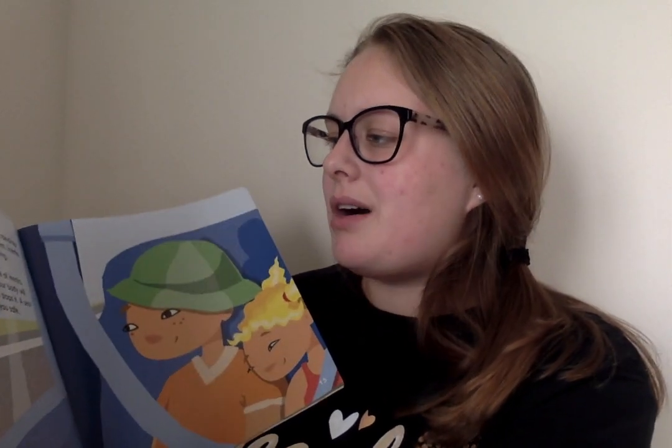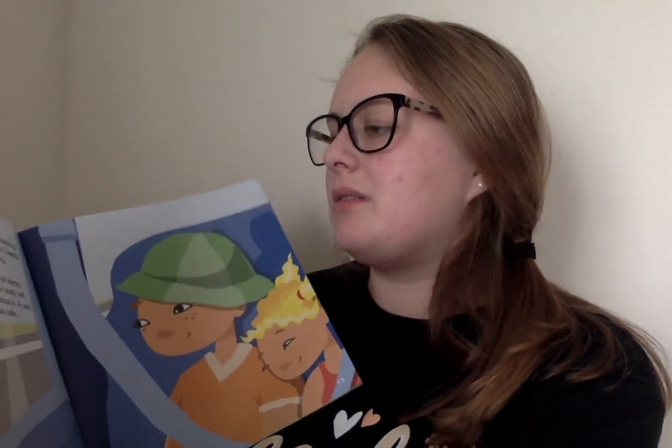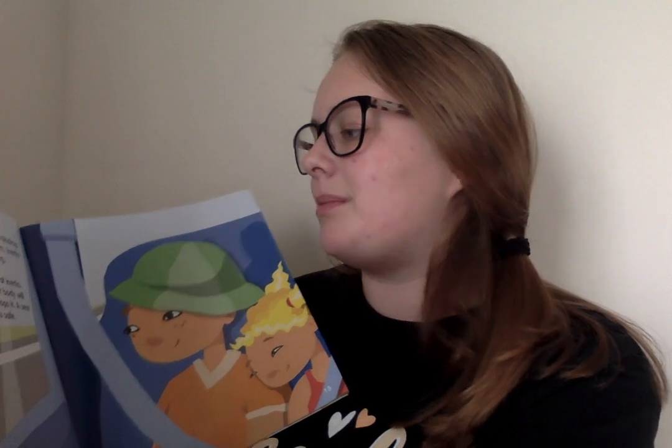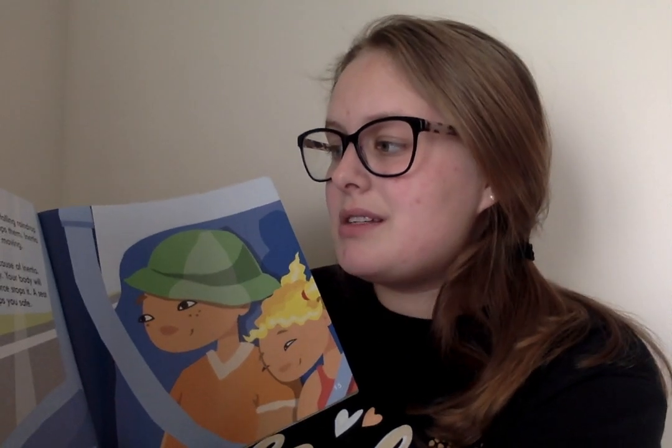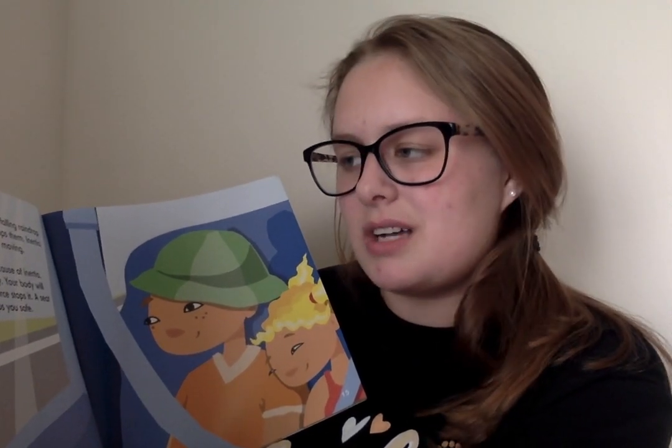A rolling ball, a speeding car, and a falling raindrop will keep moving until something stops them. Inertia also makes moving things keep on moving. You need to wear a seatbelt because of inertia.